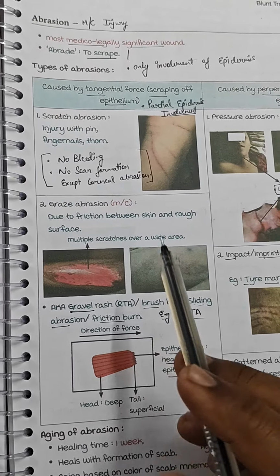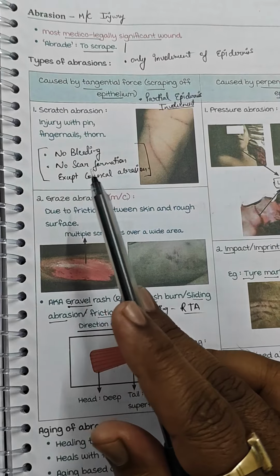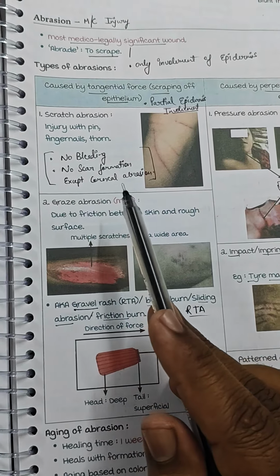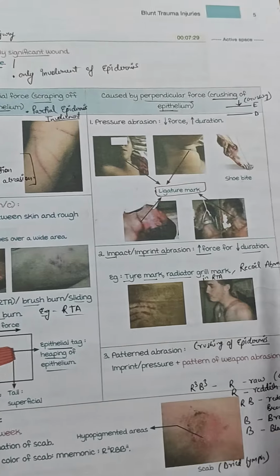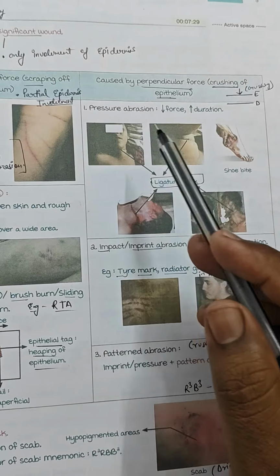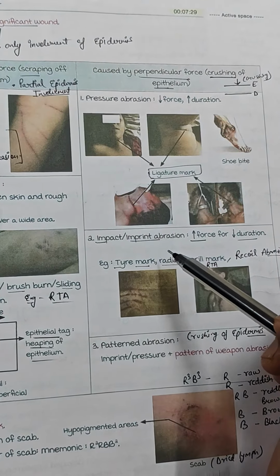What are the characteristics of abrasion? No bleeding, no scar formation, except in the case of corneal abrasion. Now, due to the perpendicular force, there can be pressure abrasion and impact or imprint abrasion.